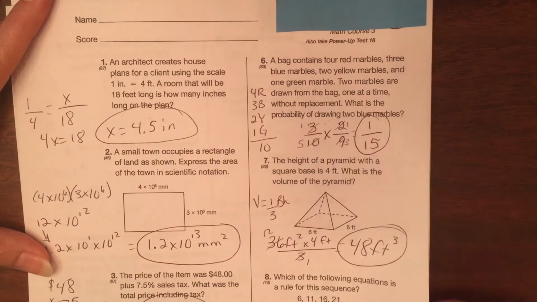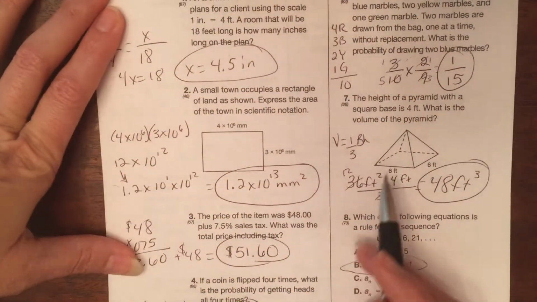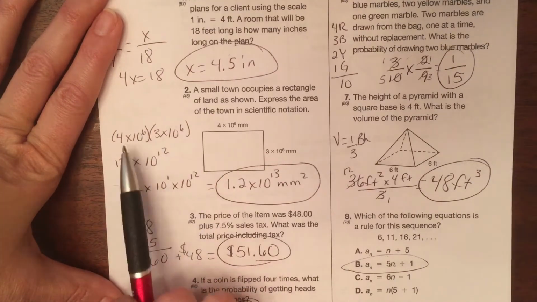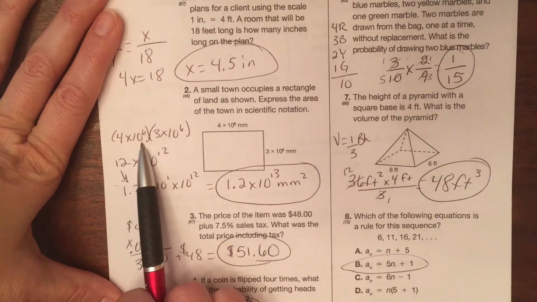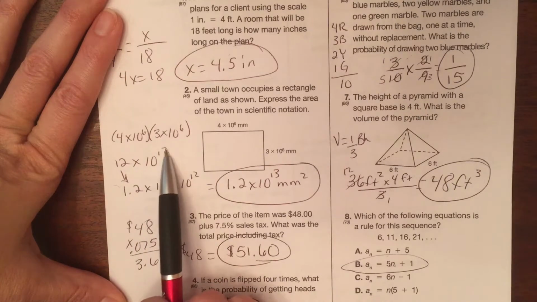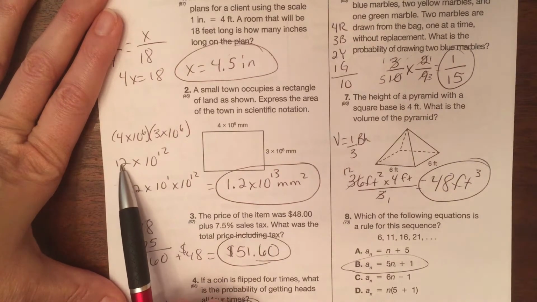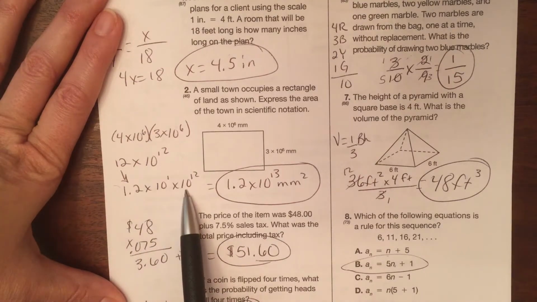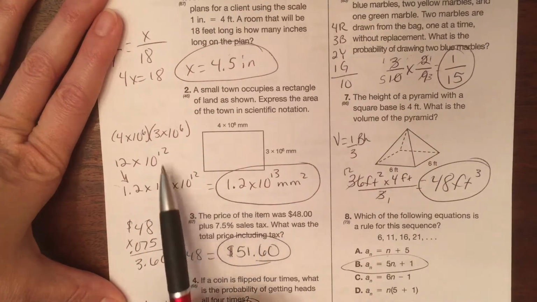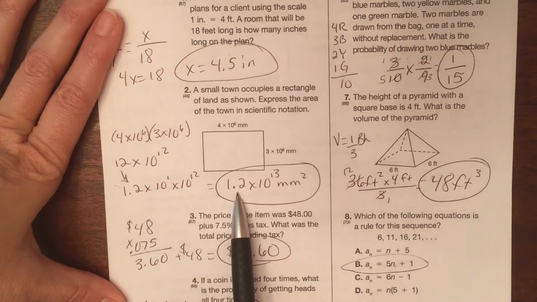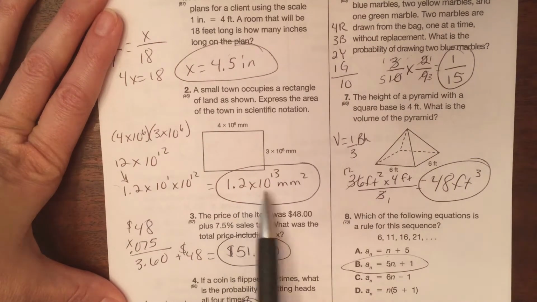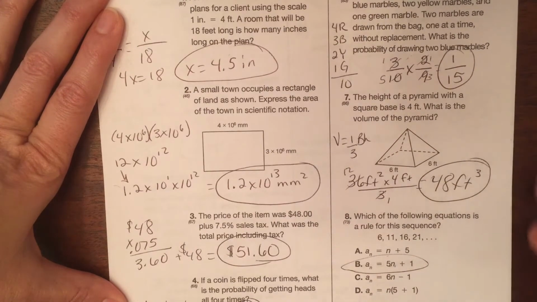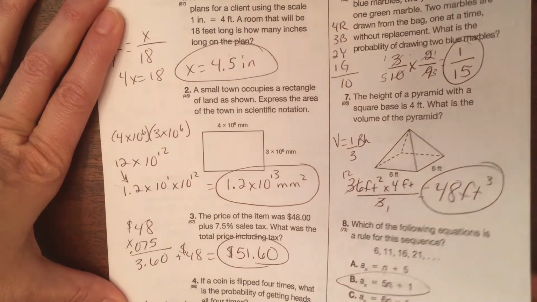Number two, we need to use our scientific notation. So I did 4 times 10 to the 6th times 3 times 10 to the 6th. 4 times 3 is 12. 10 to the 6th times 10 to the 6th is 10 to the 13th. 12 is not proper. So I changed 12 into 1.2 times 10 to the 1, combined it with my 10 to the 13, or 10 to the 12 rather, and my final answer, 1.2 times 10 to the 13 millimeters squared.